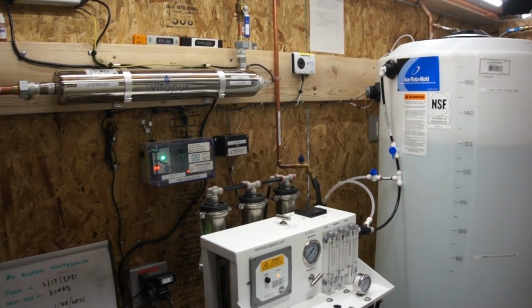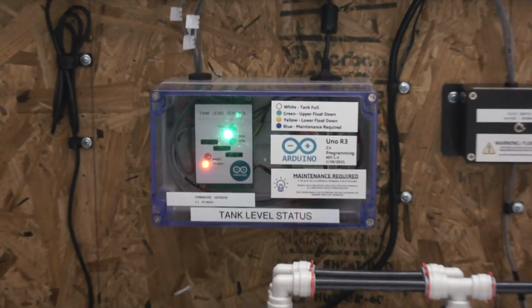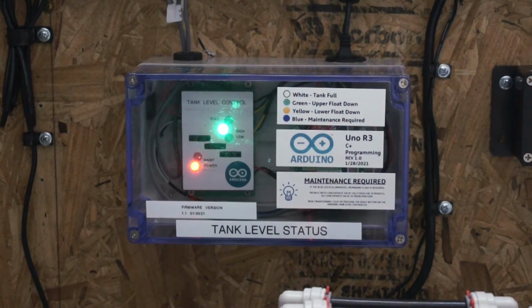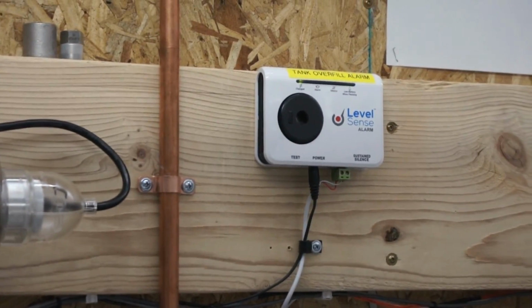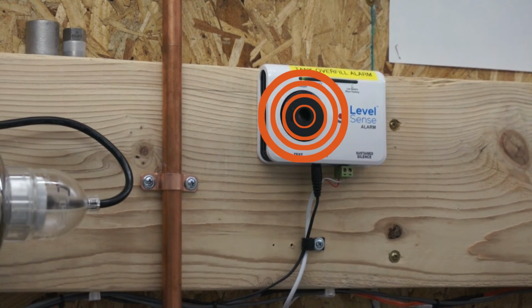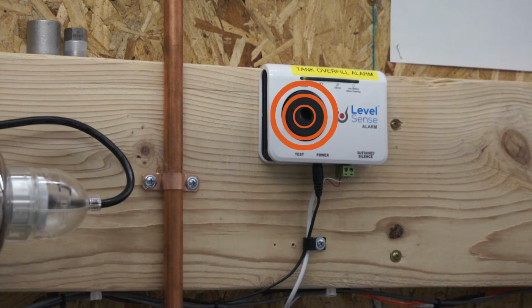The RO unit uses a simple on-off float switch for control. I found this causes the system to short cycle. To remedy this, I added a second float switch and made a control box using an Arduino to turn the system on or off based on float positions. I don't want the tank to overflow and flood my basement, so I added a level alarm to the tank that will sound if the tank gets full. It also cuts all power to the RO.